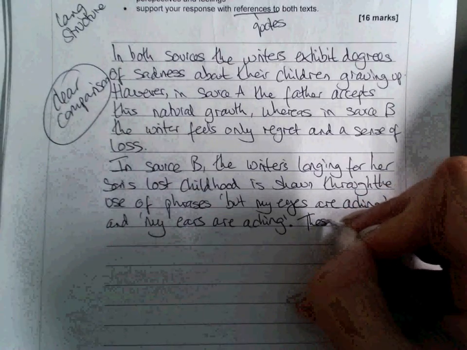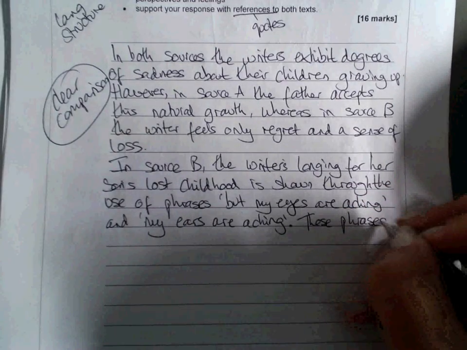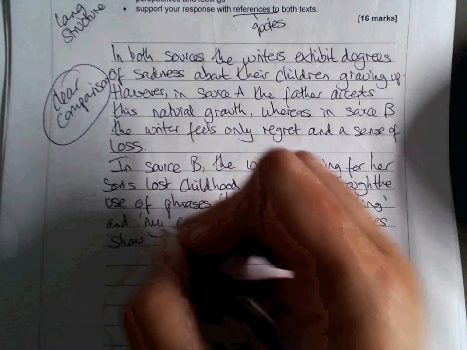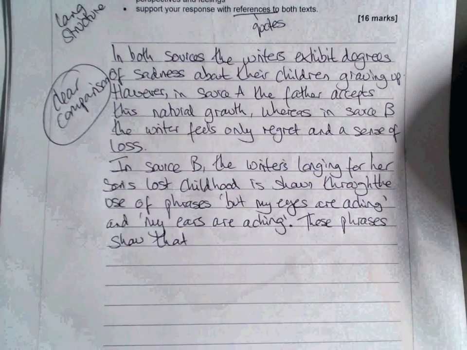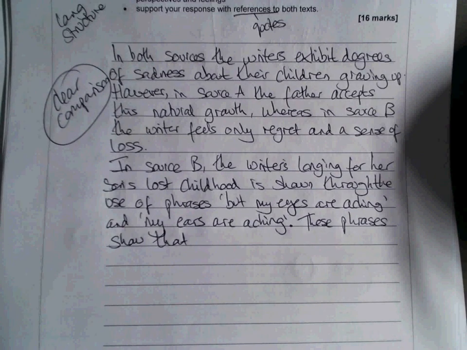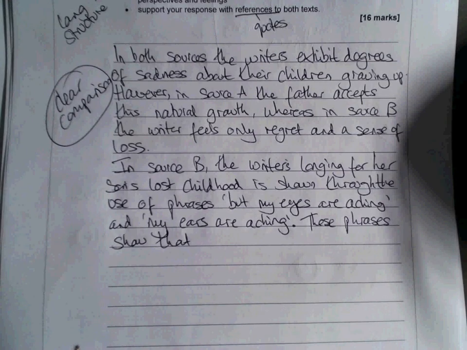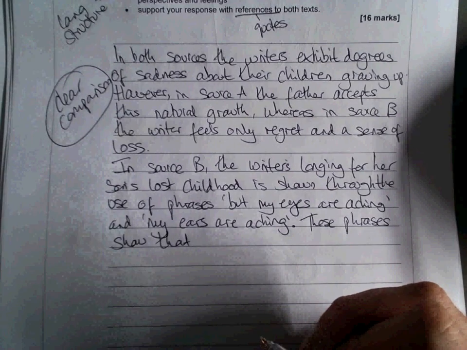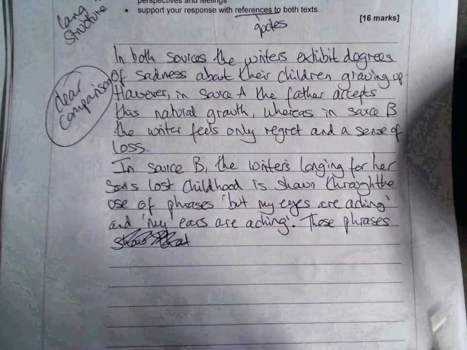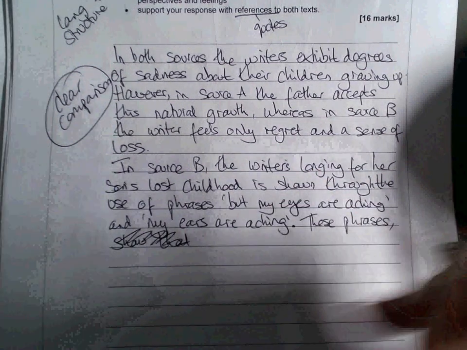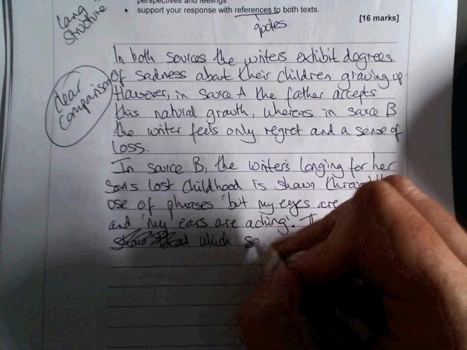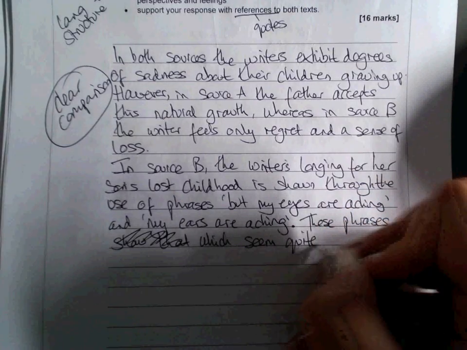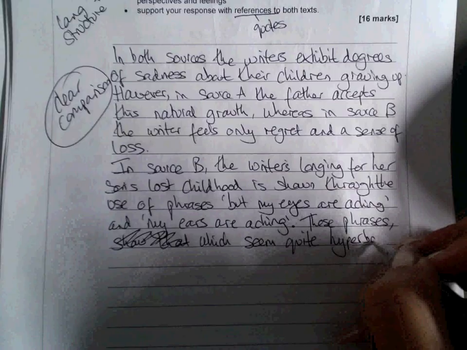So I'm going to say here, these phrases show, well, what do those 2 things, like her eyes are aching, her ears are aching? It seems quite hyperbolic, doesn't it? It's a sense of hyperbole and exaggeration here. But what it does seem to suggest is that loss is almost physical. She feels it like a physical pain. These phrases, I'm just going to add that thing about hyperbole here. These phrases, which seem quite hyperbolic.